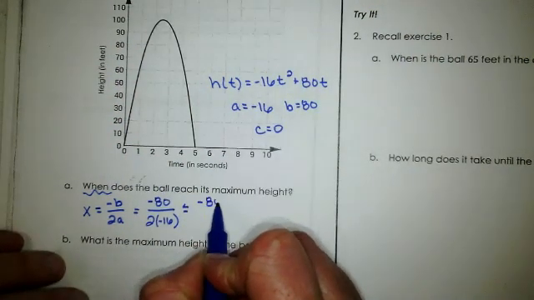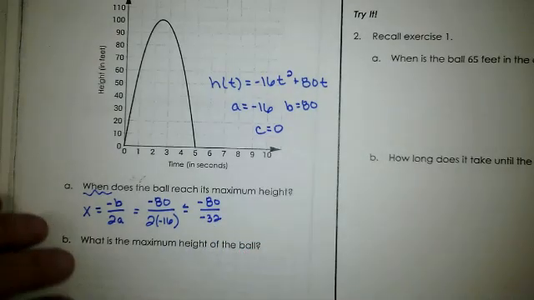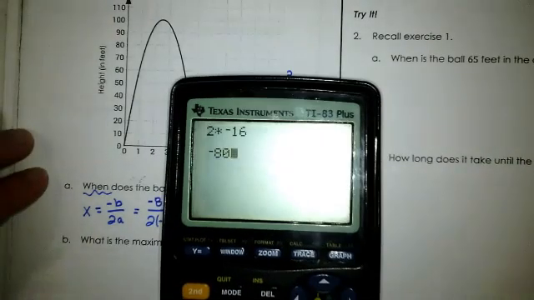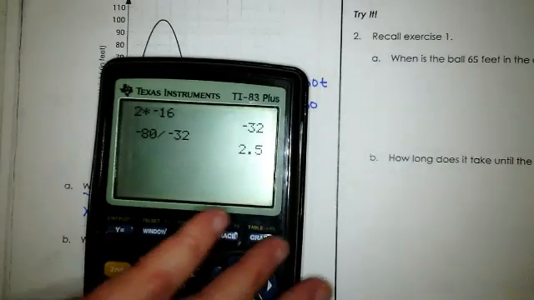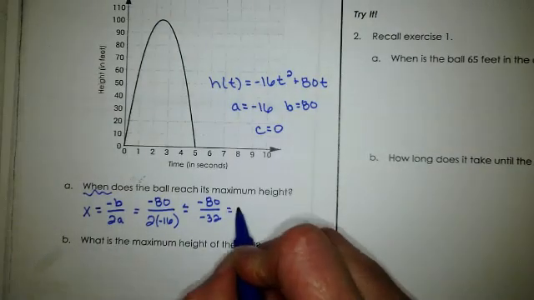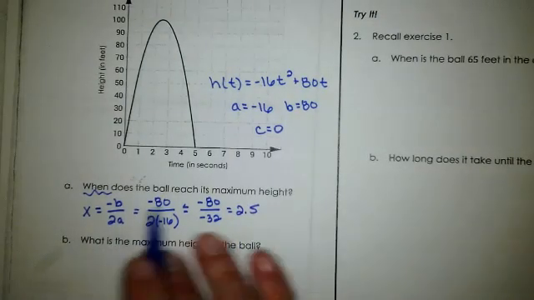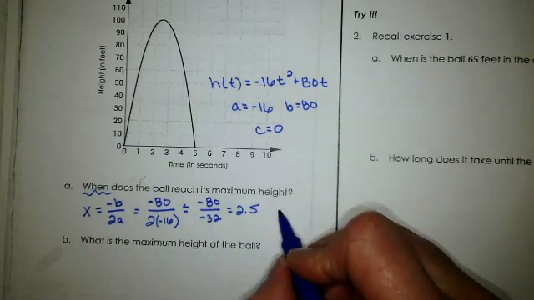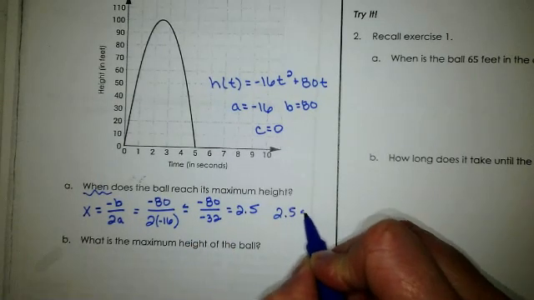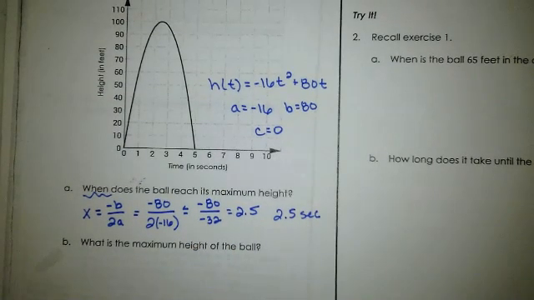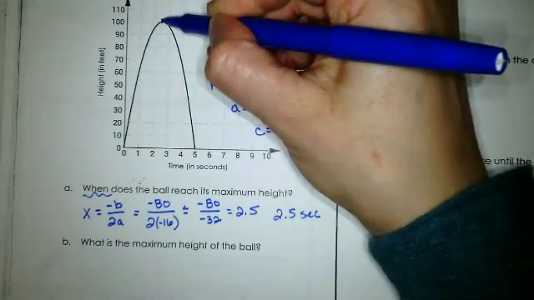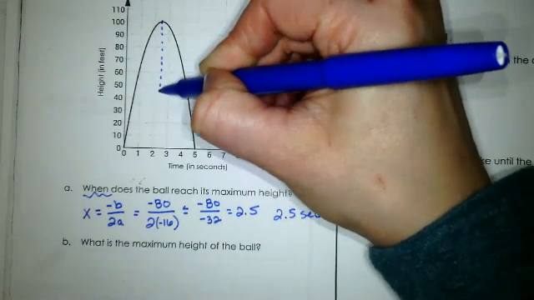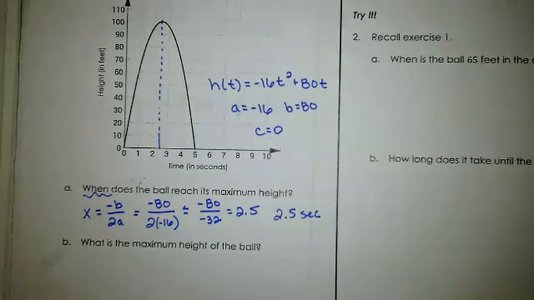So we're talking about -80 over -32. And we get 2.5. So when does the ball reach its maximum height? 2.5 seconds. Which, if we look at our graph, its maximum height would occur right there. Seems to be pretty darn close to 2.5 seconds.